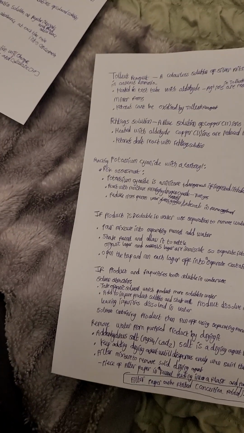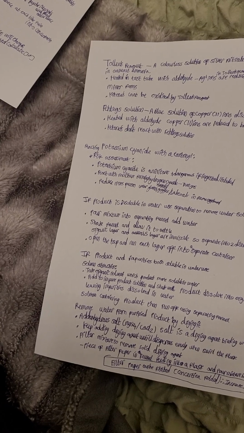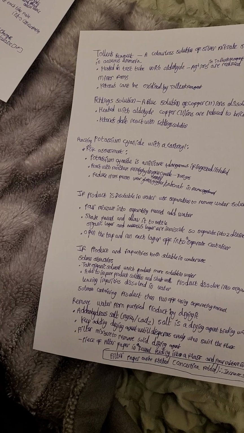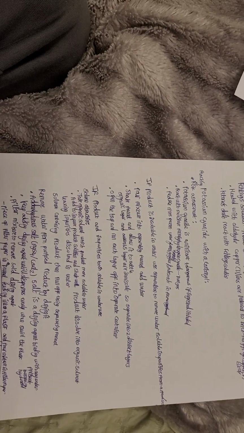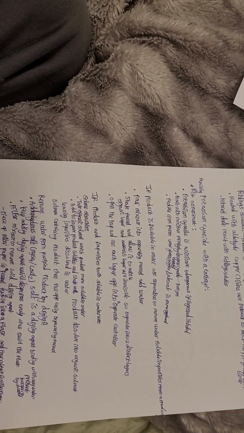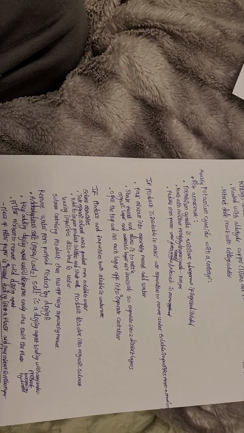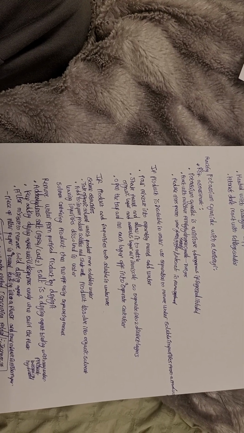If the product is insoluble in water, we want to use separation to remove water-soluble impurities from a product. So what we want to do is pour the mixture into a separating funnel, add water, shake the funnel, and allow it to settle. The organic layer and aqueous layer are immiscible, aka they don't mix, therefore it separates into two distinct layers. Open the tap and run each layer off into a separate container.